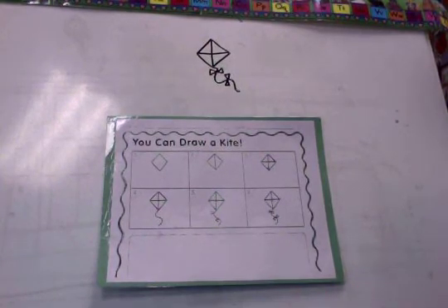Boys and girls, whichever picture you decide to draw, send me a picture of it, okay? I want to check out your spring drawing, and I'm wondering which pictures you will choose. Which ones do you like the most about spring?